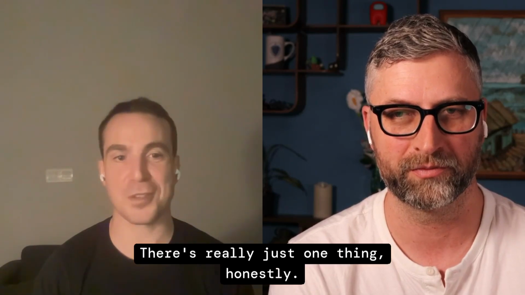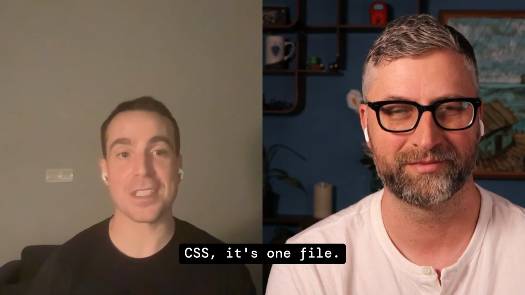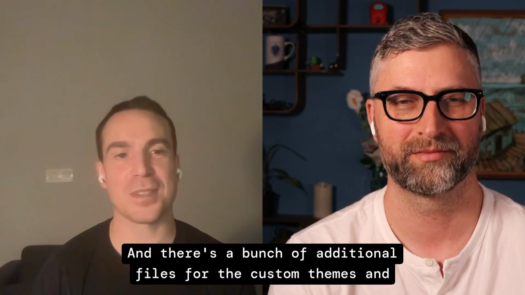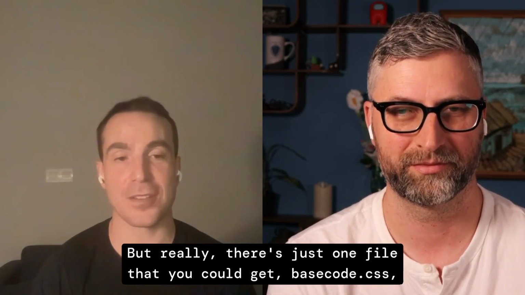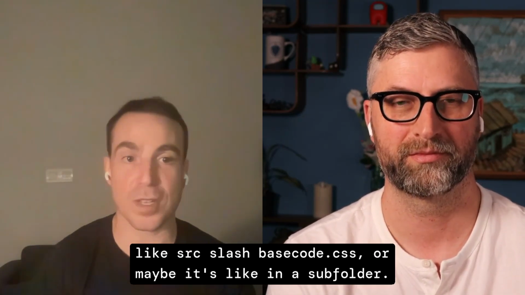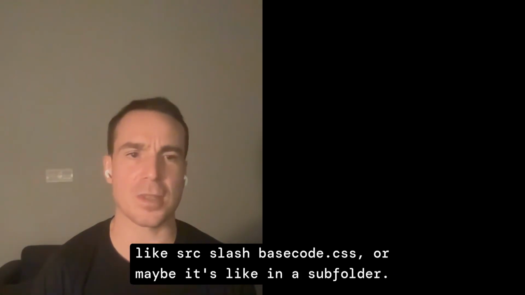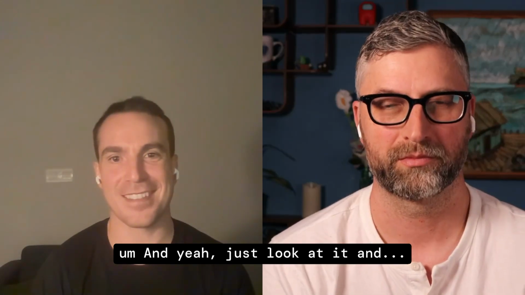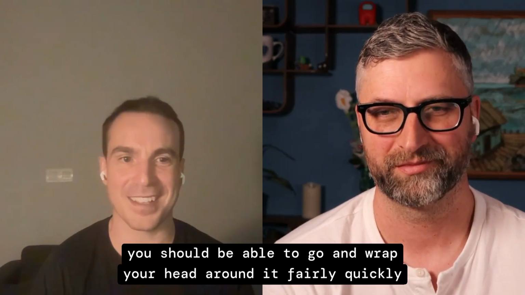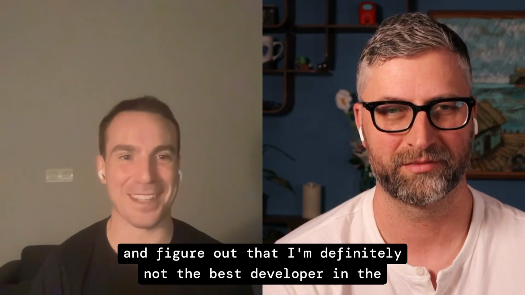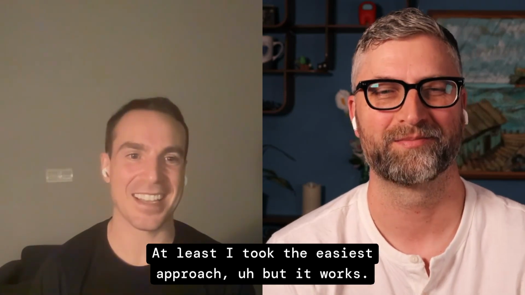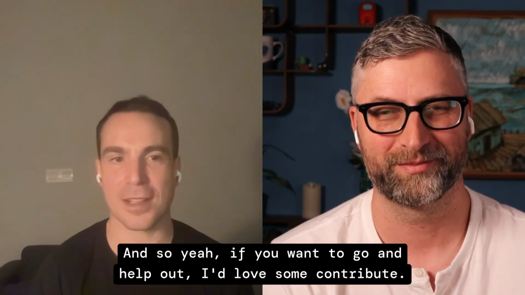It's not that complicated. There's really just one thing, honestly. There's the JavaScript, there's the HTML, whatever, but the CSS, it's one file. And there's a bunch of additional files for the custom themes and whatnot, but really there's just one file that you could get, basecoat.css, like src slash basecoat.css, or maybe it's in a subfolder. Just look at it and you should be able to wrap your head around it fairly quickly and figure out that I'm definitely not the best developer in the world, or at least I took the easiest approach, but it works. So if you want to help out, I'd love some contributors.